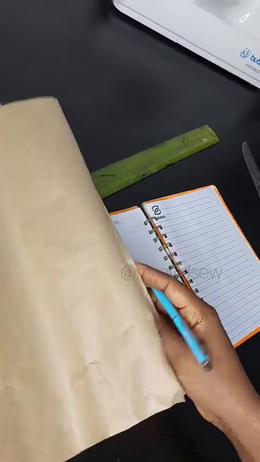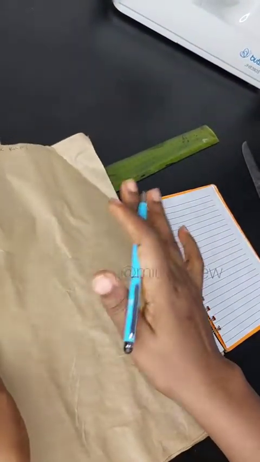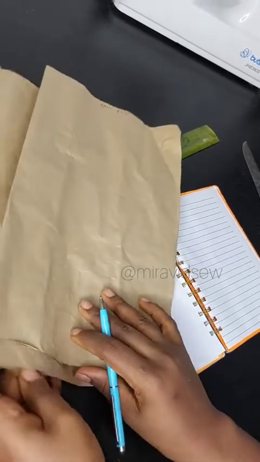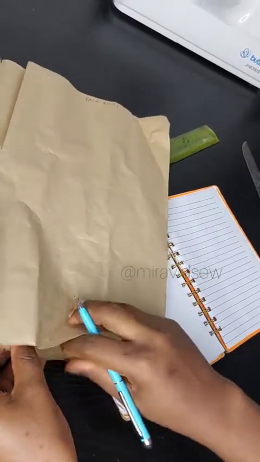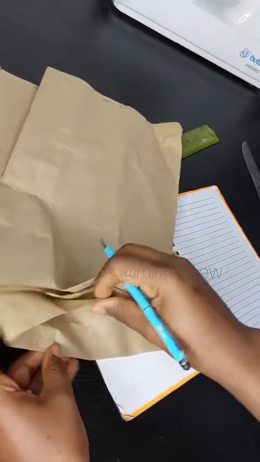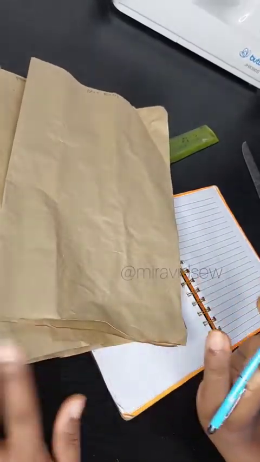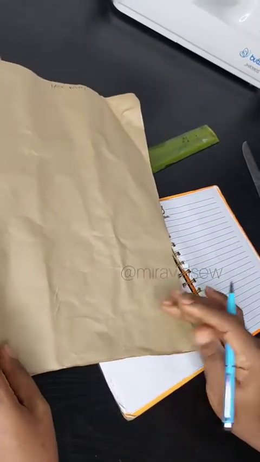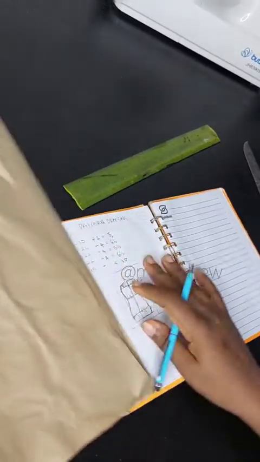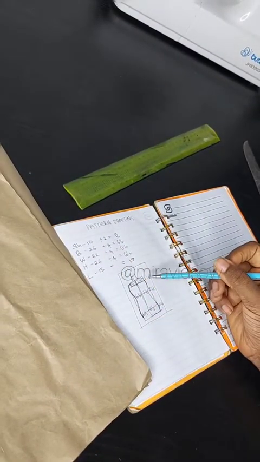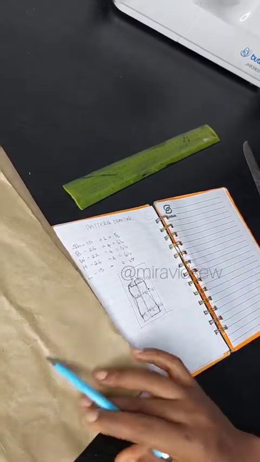So after folding it into 4, let's assume it has been folded into 4, like so. You are counting it as 1, 2, 3, 4. Do you get it? So now we want to transfer these our measurements on our fabric, on our pattern. So I'm going to place it like so.